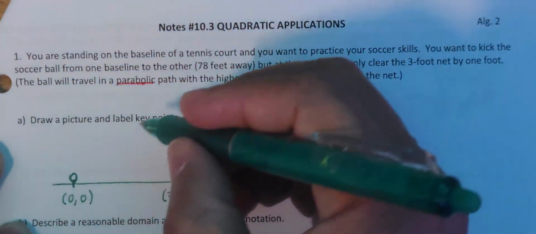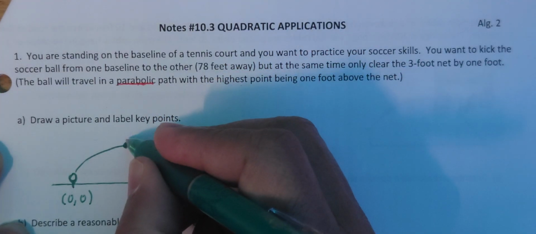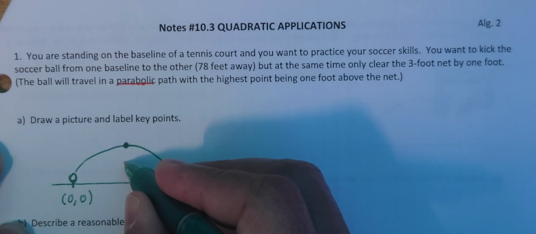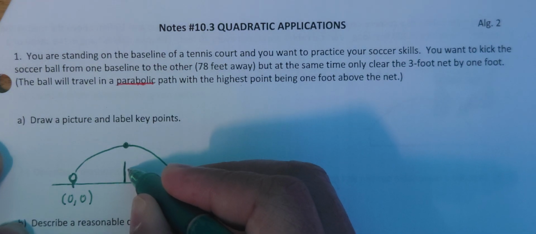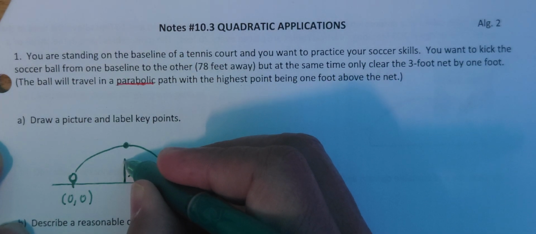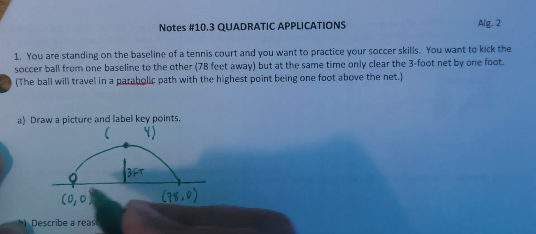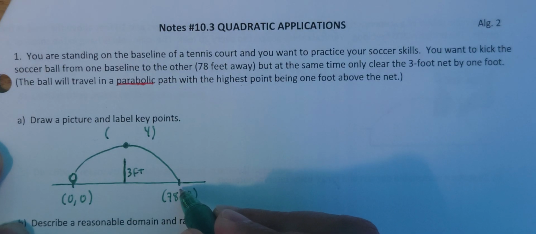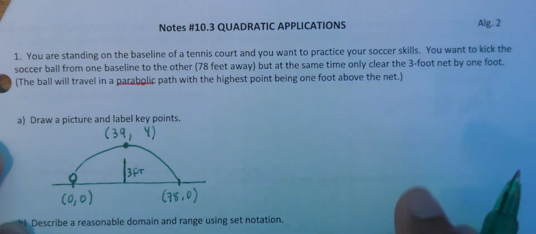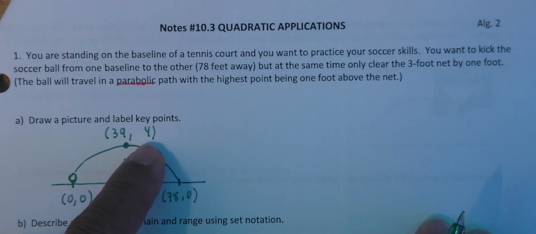So then it's going to follow a parabolic path. Okay, so I paused the video so I don't take too long on this. So this is 3, but clears the net. So let's say this is the net, right? That's the net, and this is 3 feet high, right? So it's got to clear the net by 1 foot more, which means the y coordinate is going to be 4. And the x, you're going from 0 to 78, just divide 78 by 2, and 78 divided by 2 is 39, okay? So then the coordinates of this point is 39 comma 4, which is the vertex point.